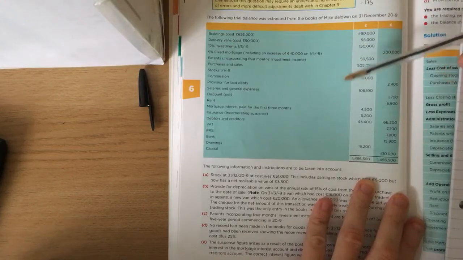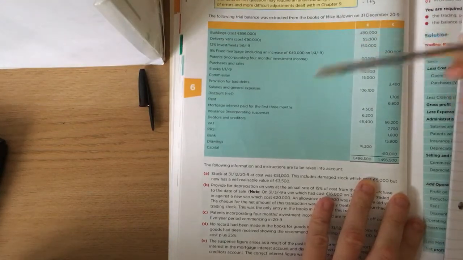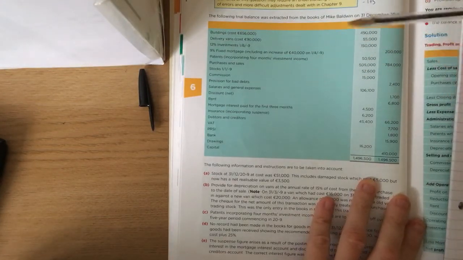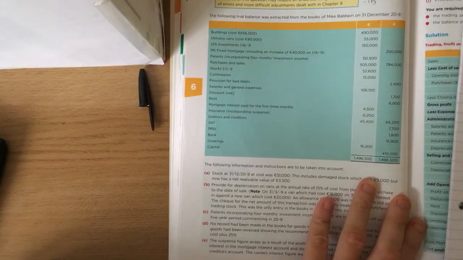the trial balance is pretty much going to be the same. Maybe we'll see one or two new things we haven't seen before, but broadly the same. The profit and loss and the balance sheet, the same. Okay.